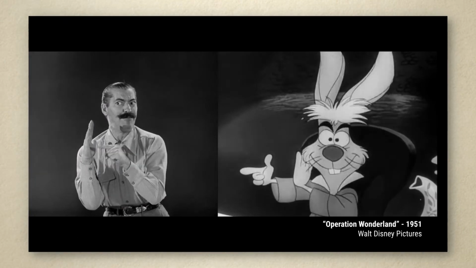For example, here in this scene from Alice in Wonderland, you can see the animator took the general idea behind this actor's pose, but changed it so it has a better silhouette. This is the principle of staging. Always try to push your reference to the next level.